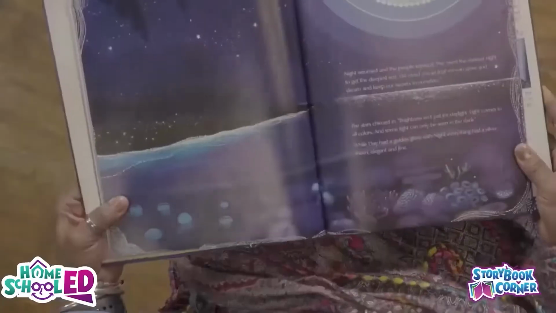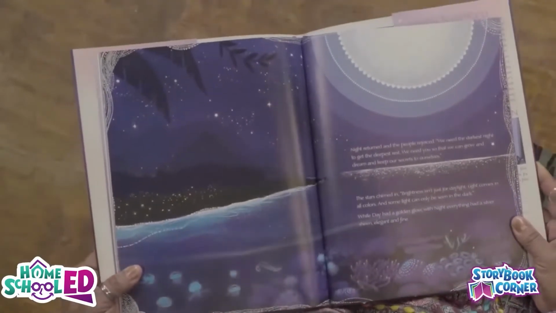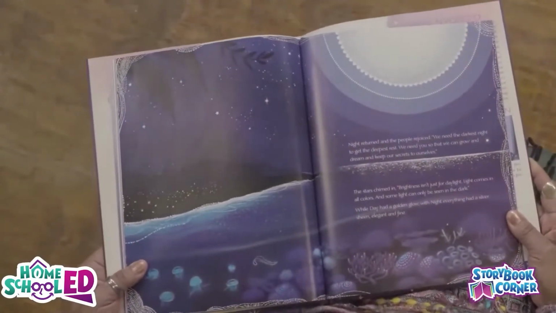The stars chimed in. Brightness isn't just for daylight. Light comes in all colors, and some light can only be seen in the dark. While Day had a golden glow, with Night everything had a silver sheen, elegant and fine. Look at that, beauty in the night, in the dark.